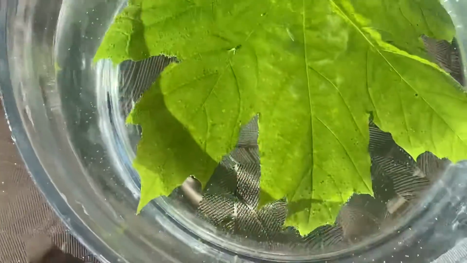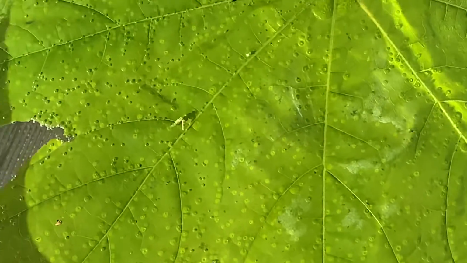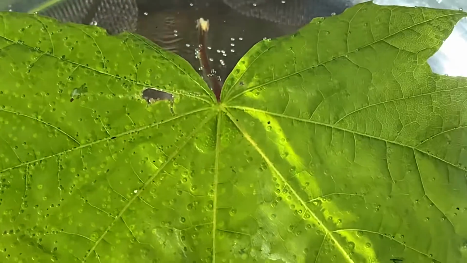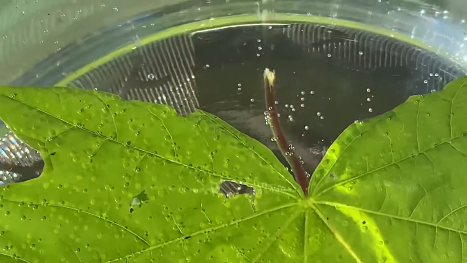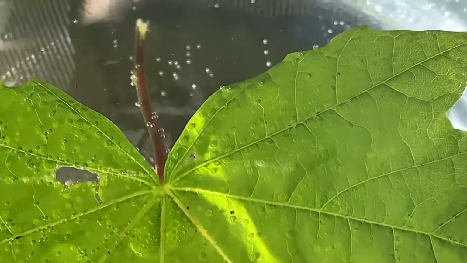Then when you're finished, I actually have an example here that's been sitting here for a couple hours now. You'll see that your leaf actually breathes, and it used the sunlight to breathe. So you can see all the bubbles on the leaf. I see it on the stem. I can even see it around the bowl. There's all these little bubbles. So that's the oxygen that it's breathing out.